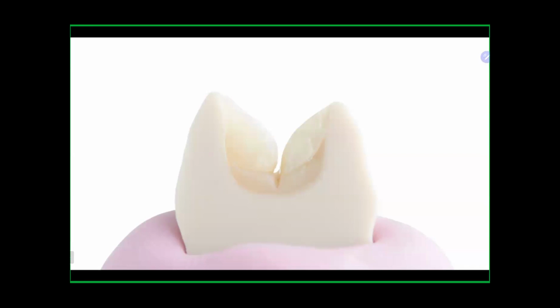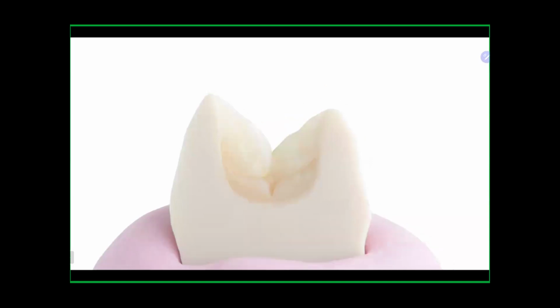With the brush, I press over here with gentle moves, and then my resin is going to close the groove. So it's easy for the patient to clean the surface, it's easy for me to polish, and it has a nice and natural look.